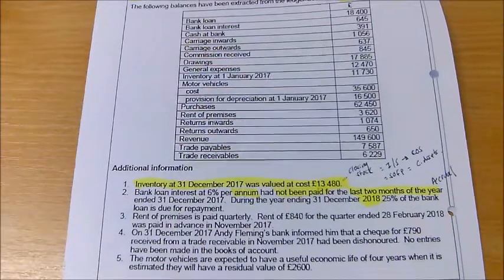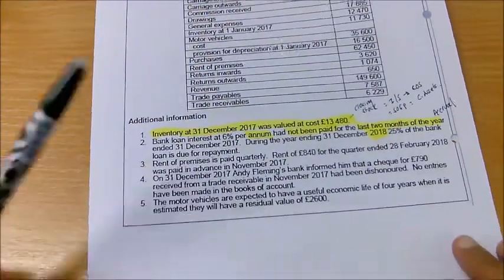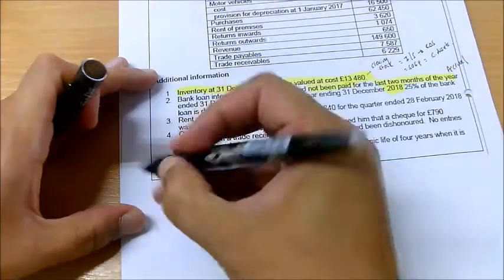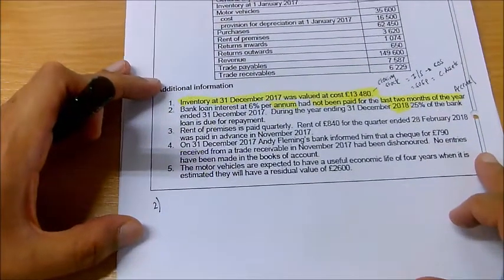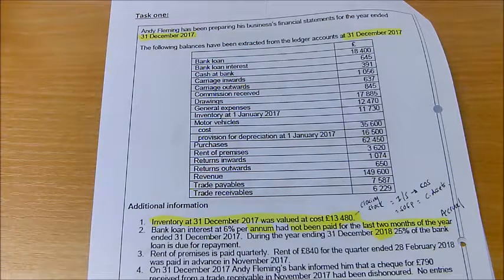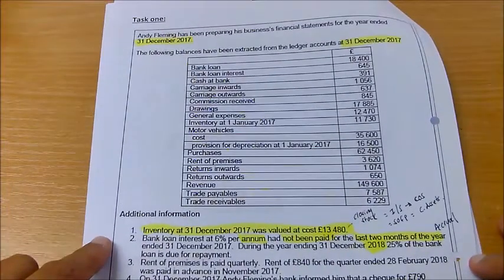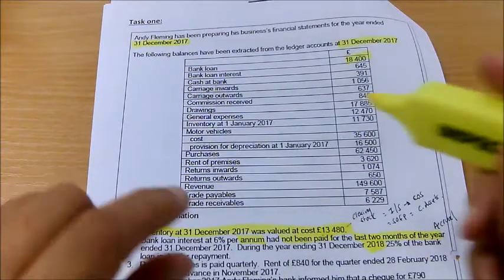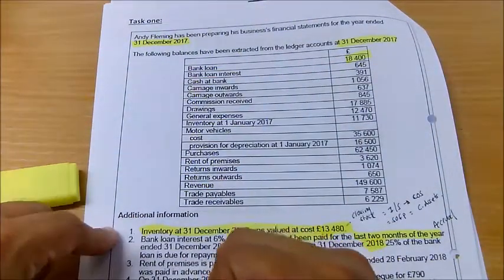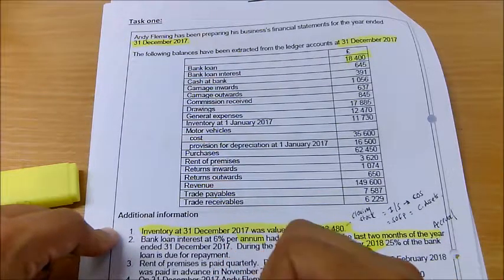Number 2, in regards to how you deal with this, I'm just going to do the working out here. So the loan is 6%. You multiply that by the actual full loan itself, which is 18,400, which will give you 1,104.